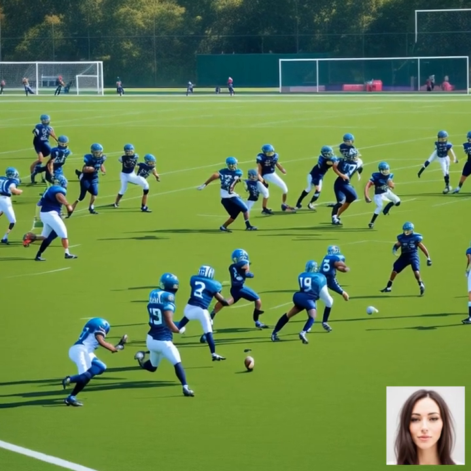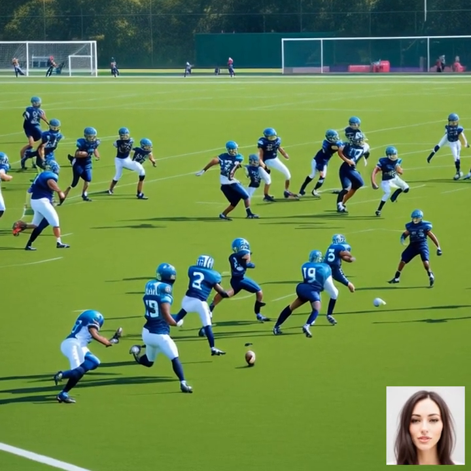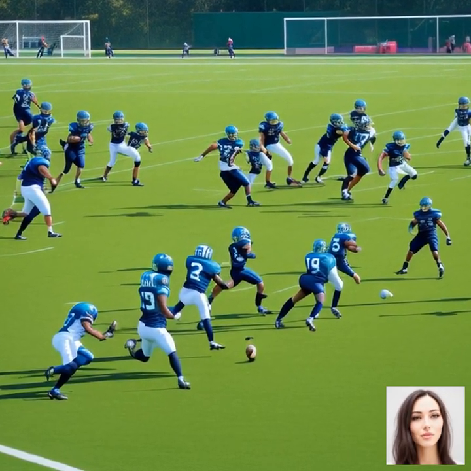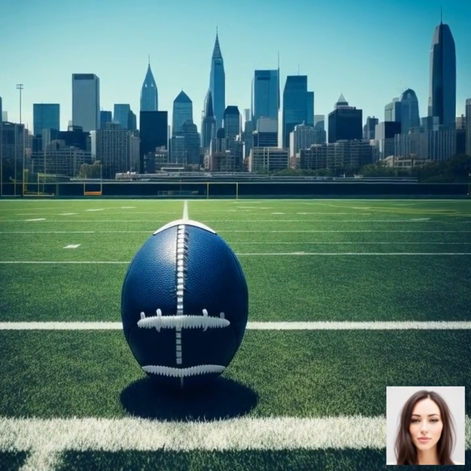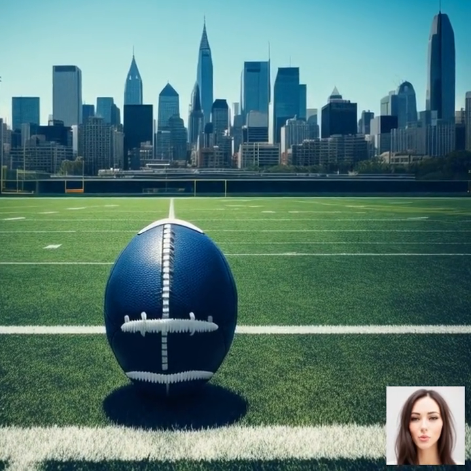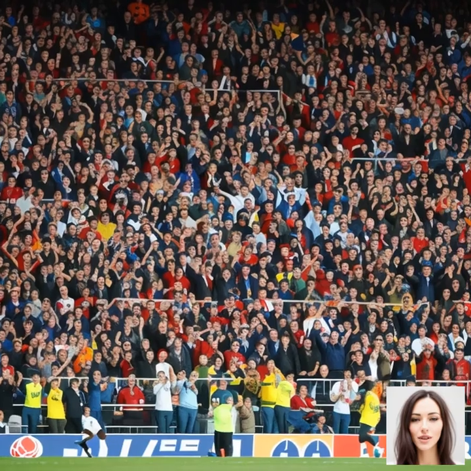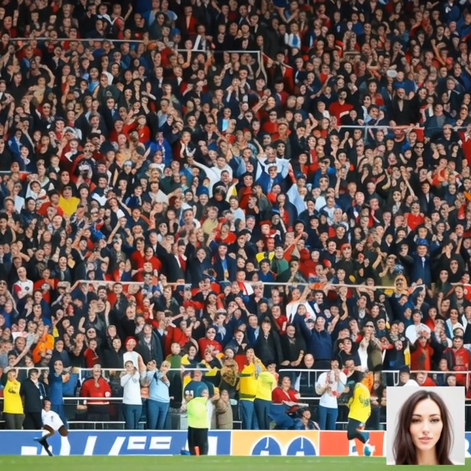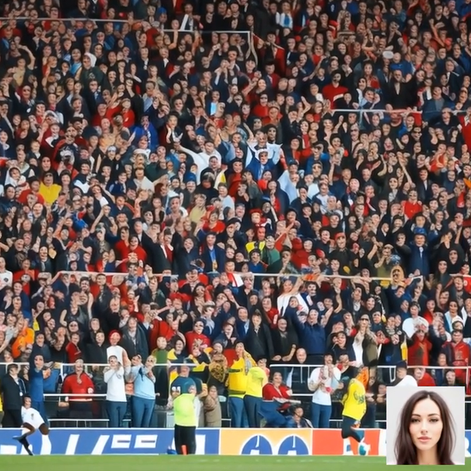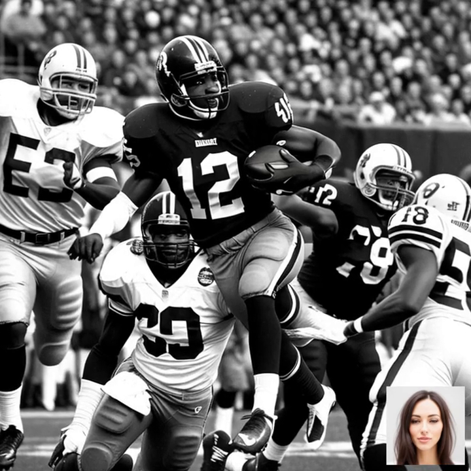All right, let's delve deeper into the cultural significance of football and how it intersects with vital societal aspects such as race, gender, and national identity. Football, in all its forms, has wide-reaching cultural influences. It's a mirror to our societies, reflecting and sometimes intensifying the issues of our times.